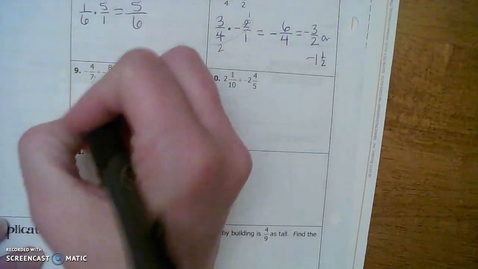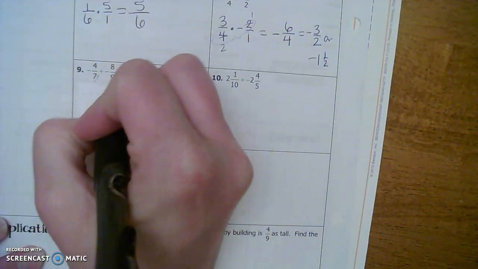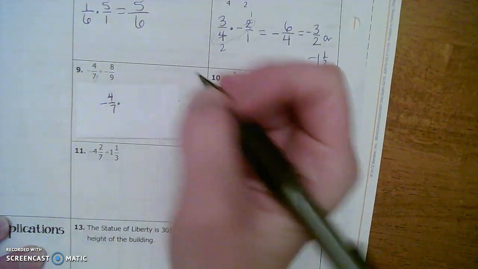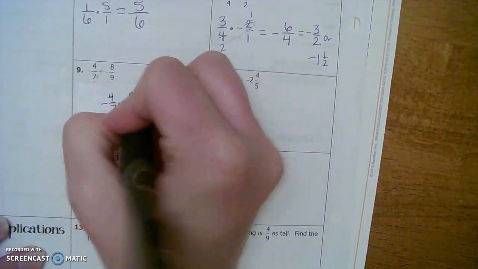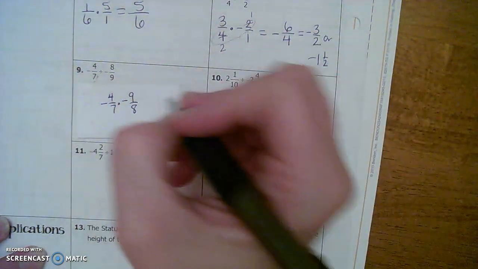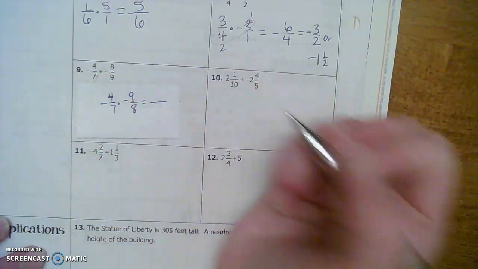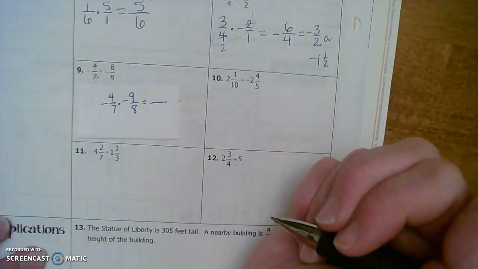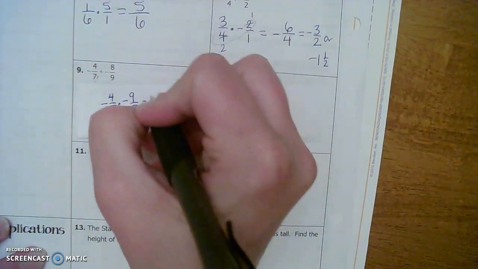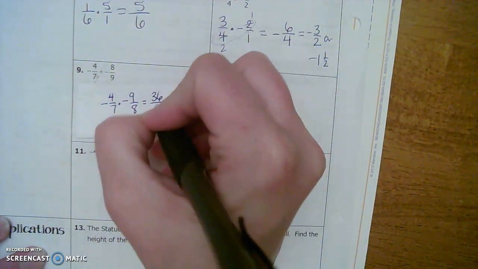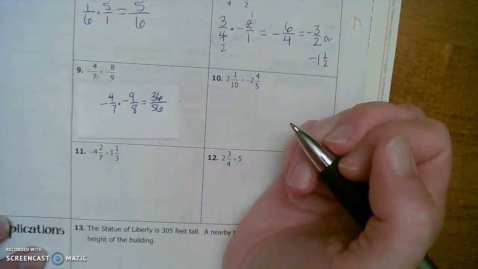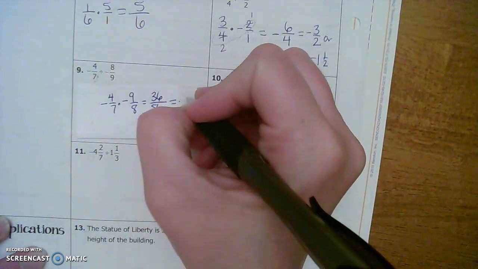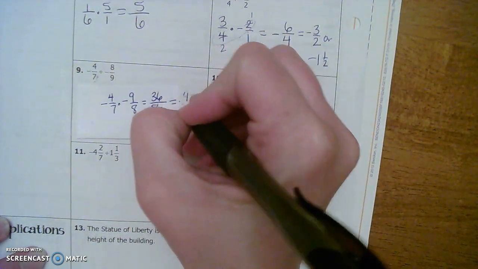For number 9, we're going to start with -4 over 7, change to multiplication, then flip to -9 over 8. For our answer, we know that a negative times a negative, or divided either way, is a positive. 4 times 9 is 36. 7 times 8 is 56. Those both can be divided by 4. So if we divide each by 4, we get 9 over 14.